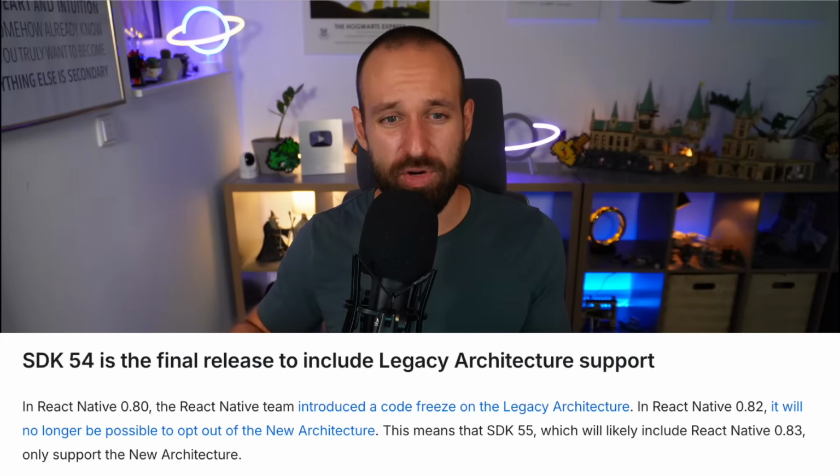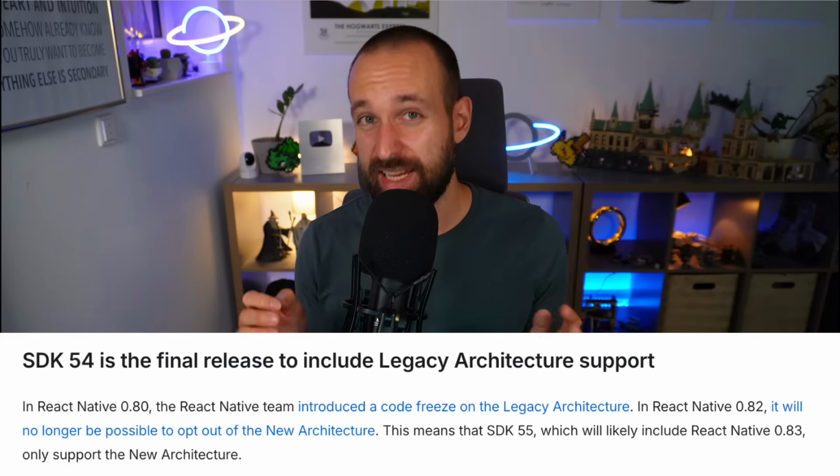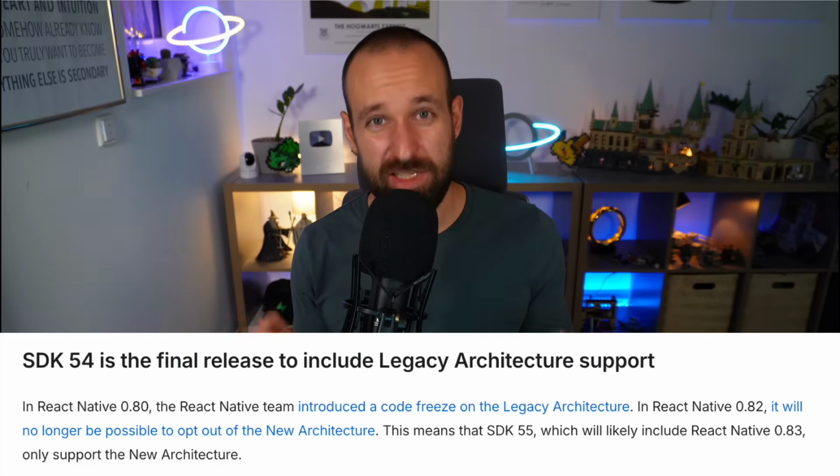In the future, potentially in one of the upcoming React Native versions, there is no chance anymore to opt out of the new architecture. So the new architecture will be the default. And when Expo SDK 55 comes out, I'm pretty sure that this will be the case. And I also think they brought this up in the notes that SDK 55 will likely include React Native 0.83 and only support the new architecture. So please make sure that you get your apps ready for the new architecture.